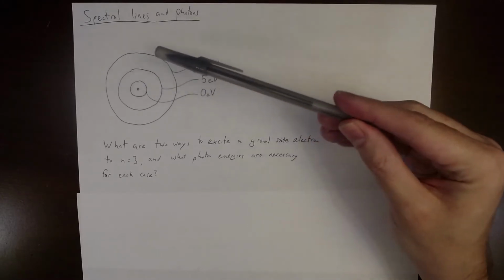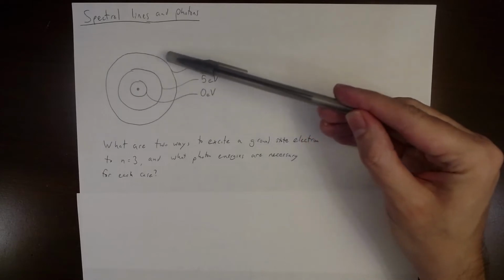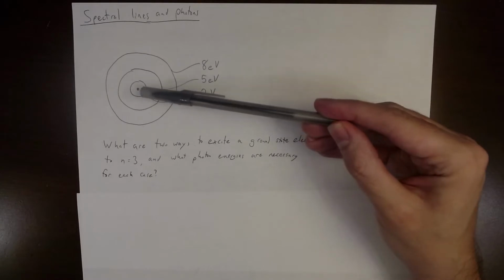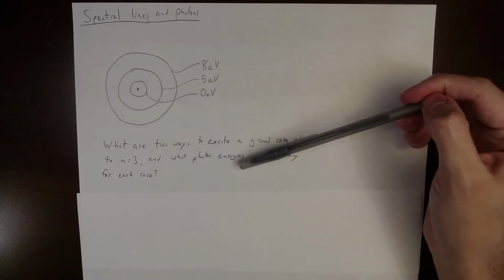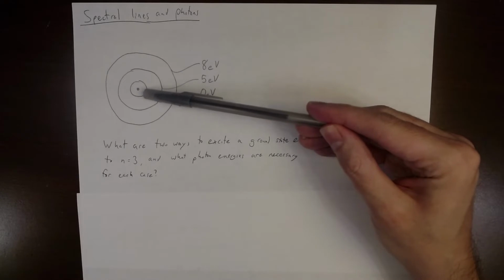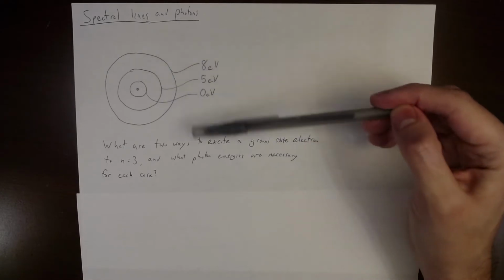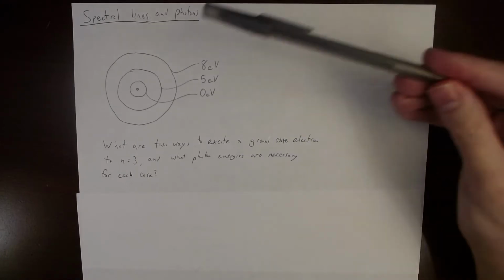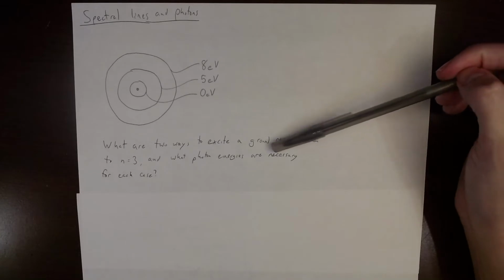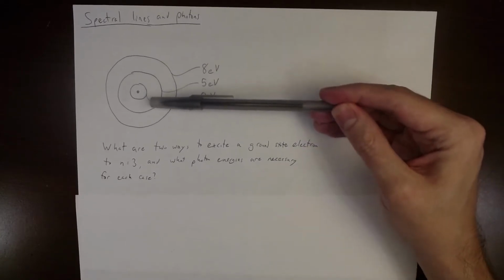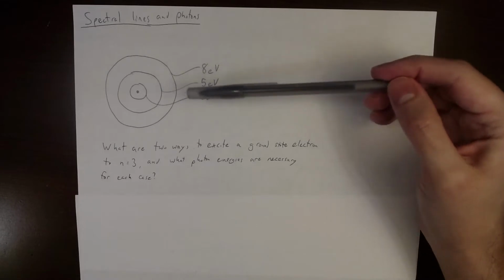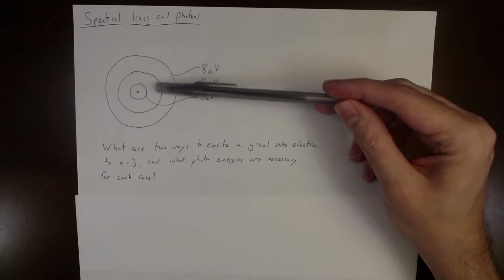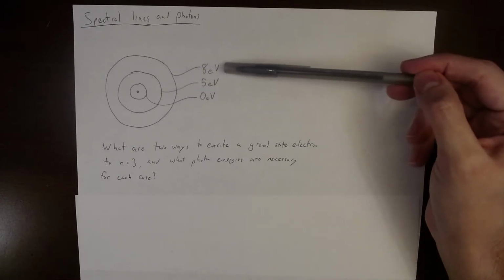Okay, so one way to get from 0 eV to 8 eV is direct. You start there, and if you get a photon with an energy of 8 eV, then that electron will go directly up to the 8 eV energy level, the n equals 3 level. But the other way of getting there is to start, of course we have to start at the ground state. We start at the ground state, and we get a photon that bumps us up to the n equals 2 state. And then from the n equals 2, we get bumped up again to the n equals 3 state.